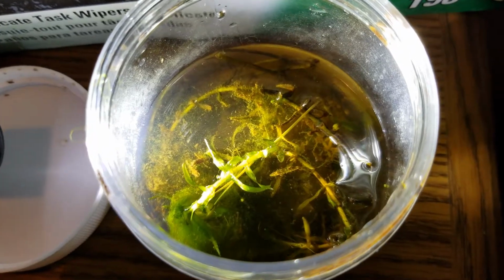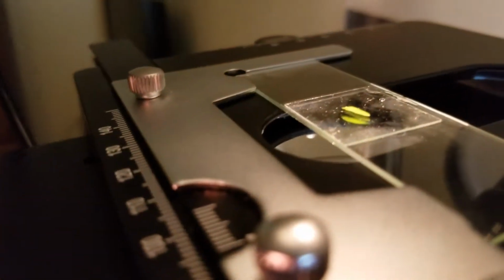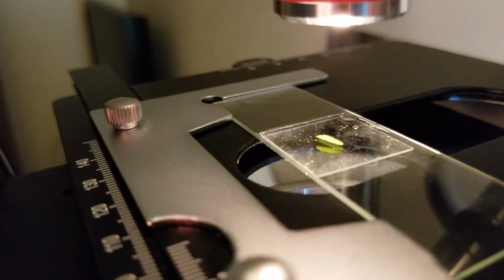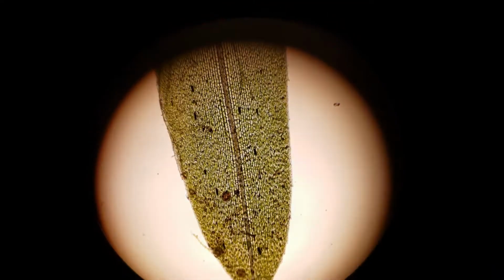Here's a small water plant that I found. Now I've taken a small clipping of it. You can see there. And I'm going to put the camera into the microscope. Let's take a look at it. Here is under 4 times.